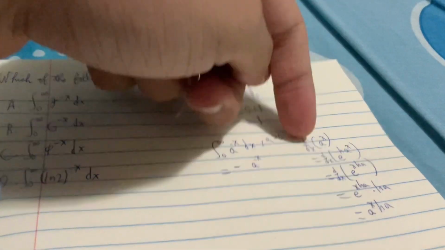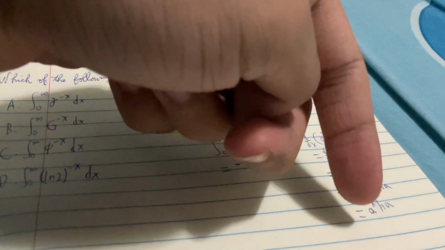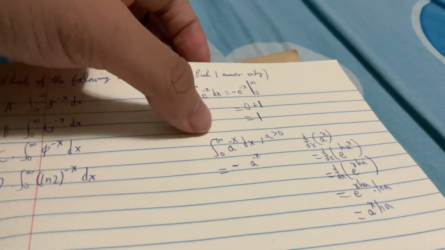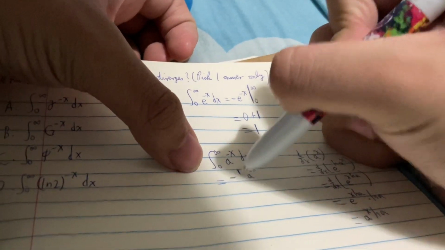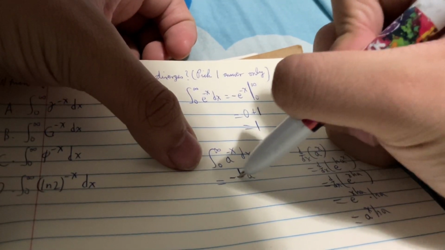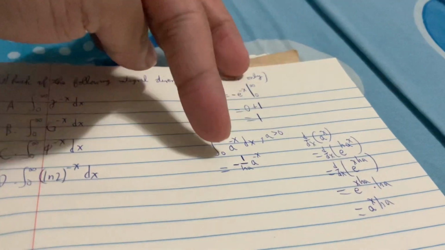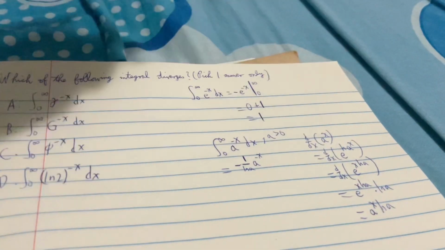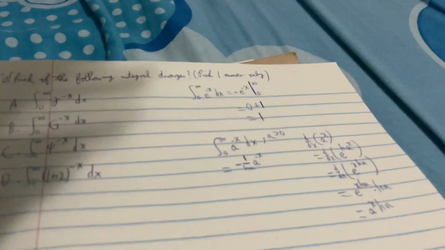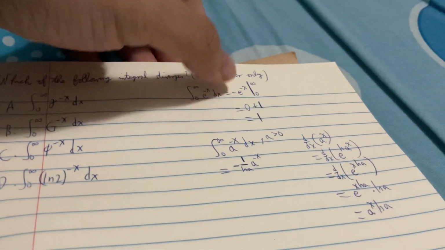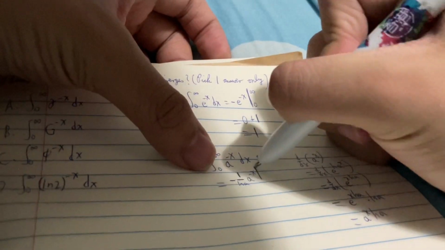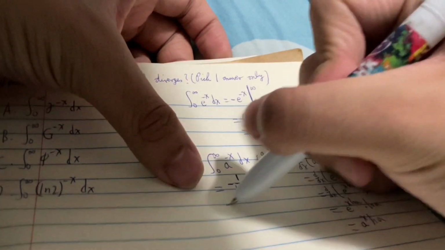Since differentiating a to the power of x gives a to the power of x times ln a, you need one over that, one over ln a, to cancel the ln a. So this is the reciprocal of the derivative, evaluated from 0 to infinity.